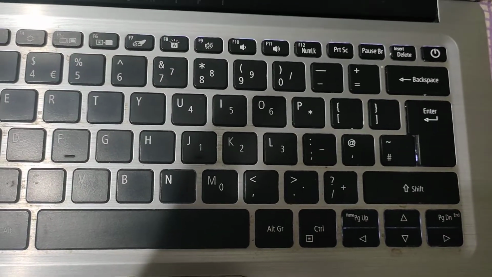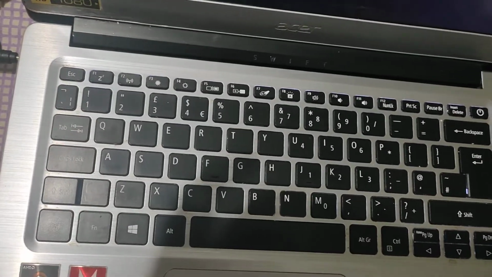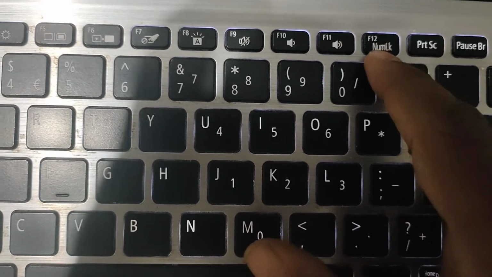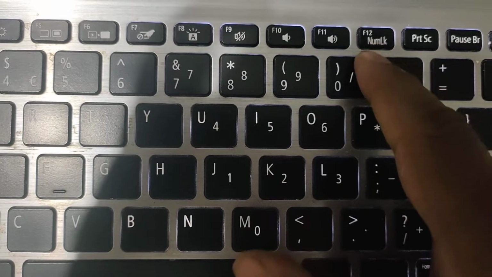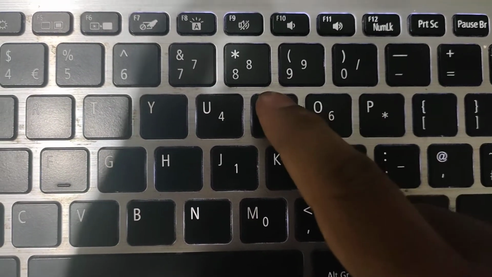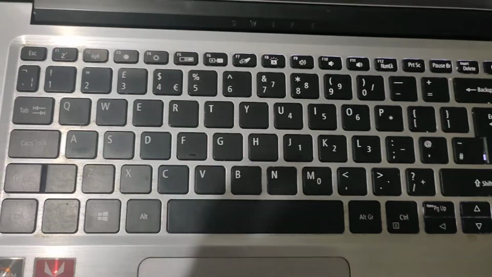To type this symbol, press Shift and 8 together. In case it's not working, check whether the Num Lock key is turned on or off, as on some keyboards it may be on, so you have to turn it off to make this symbol.